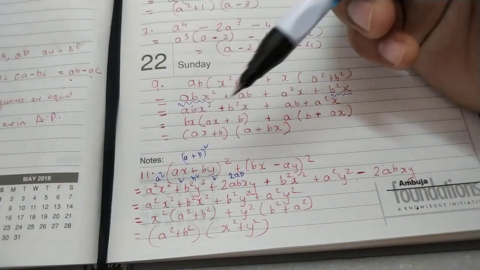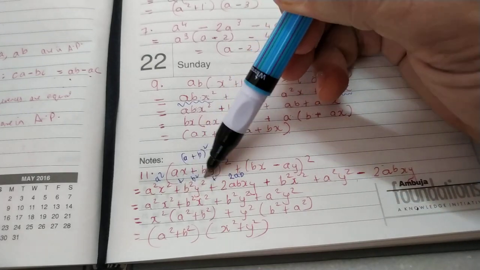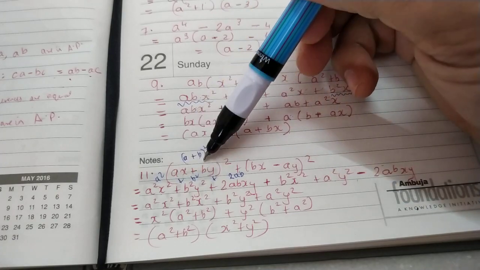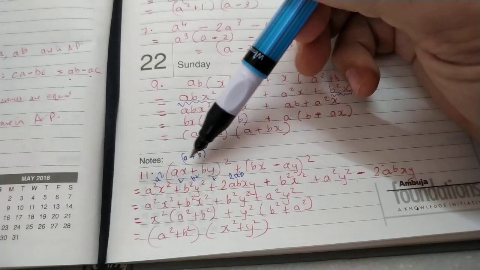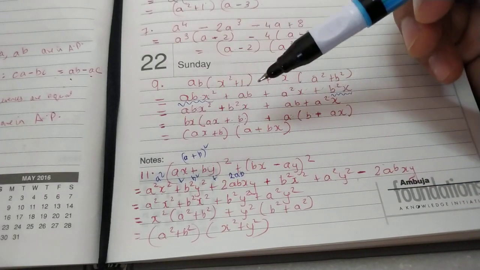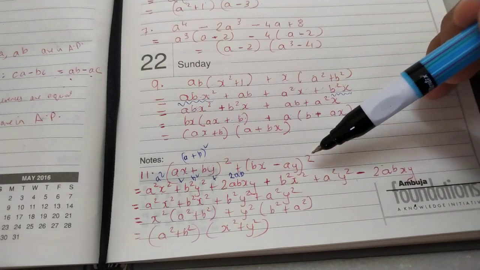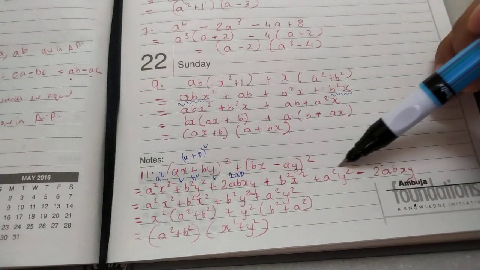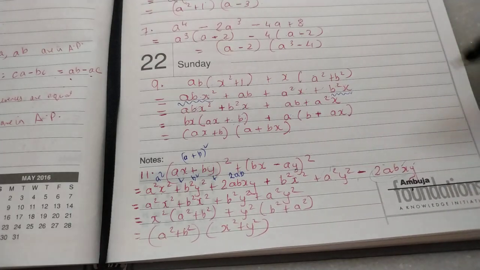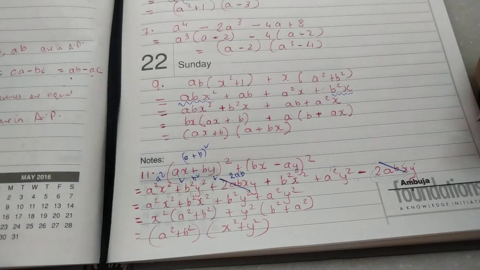So using that formula, I wrote a squared plus b squared plus 2ab. This whole thing is considered as a and b. So if I multiply these two together, it's actually ax by, which I wrote as abxy. It looks neat. Similarly, here also, a minus b the whole square is a squared plus b squared minus 2ab, the formula. Now, plus 2ab and minus 2ab got cancelled.